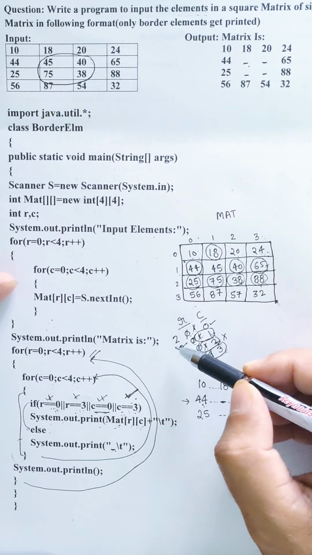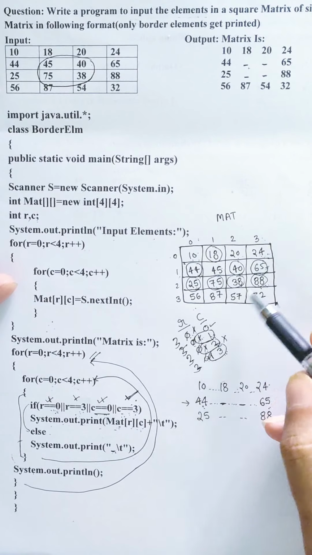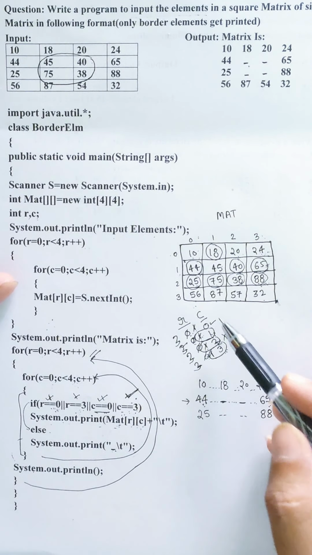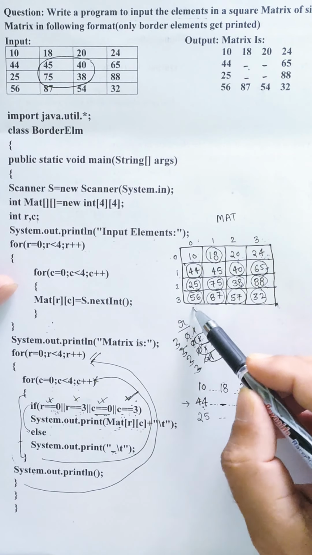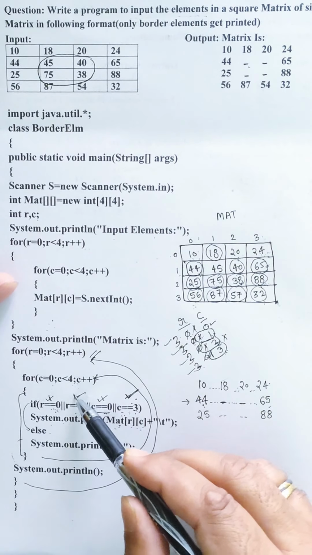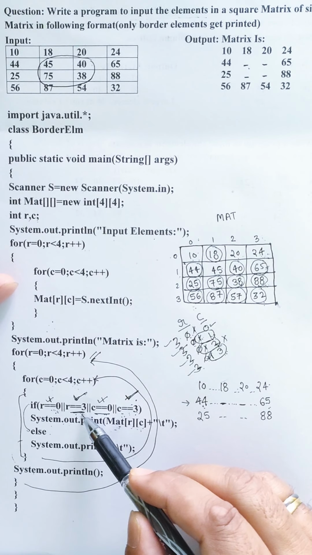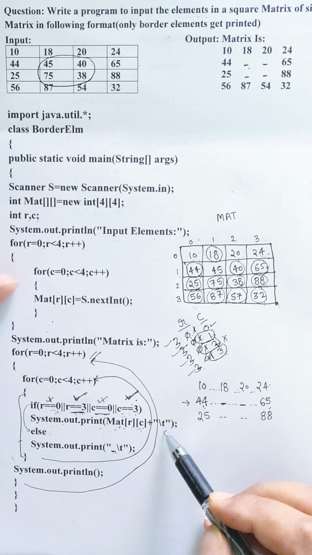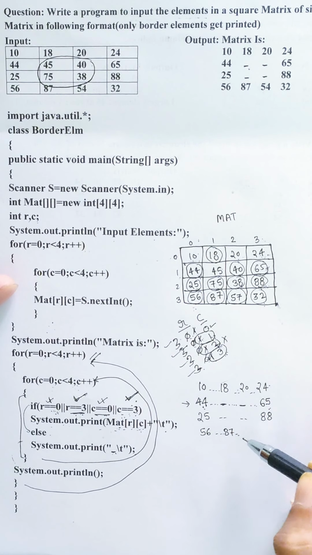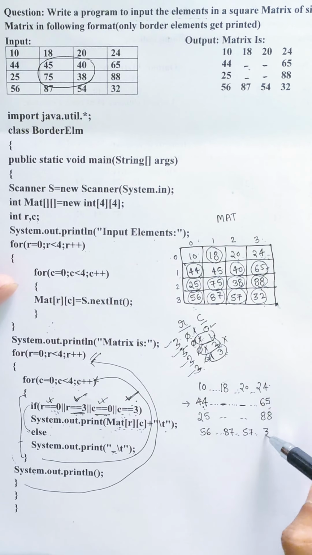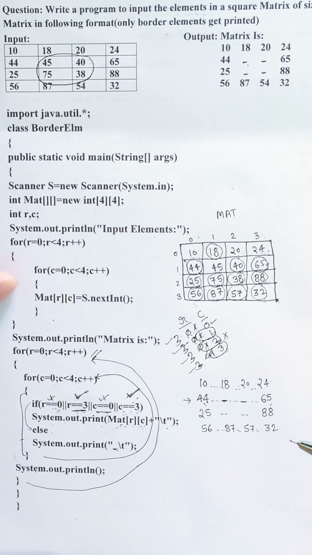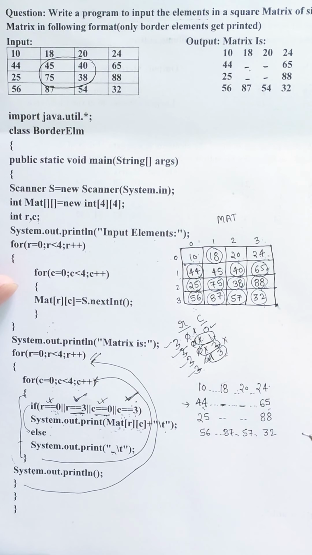Okay, and then when you go for the very last time, R plus plus, the value of R will become 3, so the loop will run 4 times: 3 0, 3 1, 3 2, 3 3. The C loop will run 4 times. And you know that this time all four elements, 3 0, 3 1, 3 2, 3 3, are elements of the last row, and in all of them the value of R is 3. So in these 4 iterations, every time the second condition will be true, R is equal to 3. So when the second condition will be true all 4 times, you know that the elements will get printed. So your fourth row will be printed completely, that is 56, 87 and then 57, and at last 32. Okay children, so in this way only the border elements will be printed on the screen. I hope that all of you would be able to understand this problem easily. Okay, thank you very much.